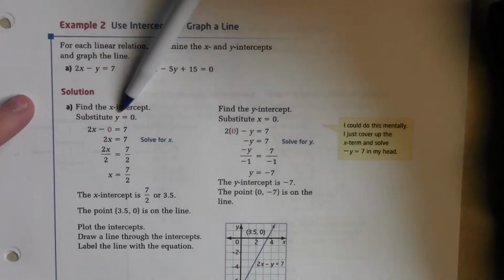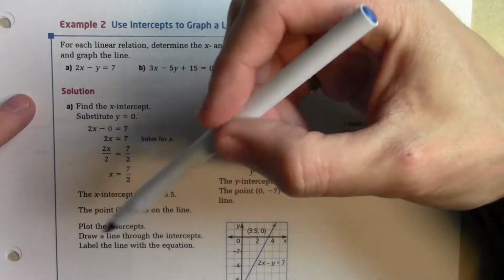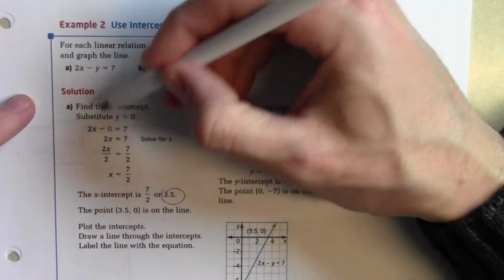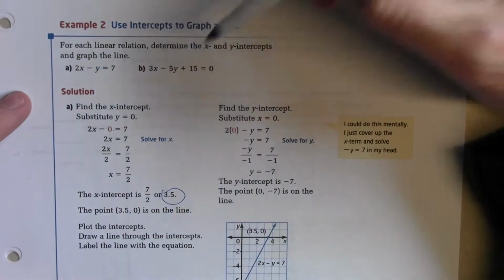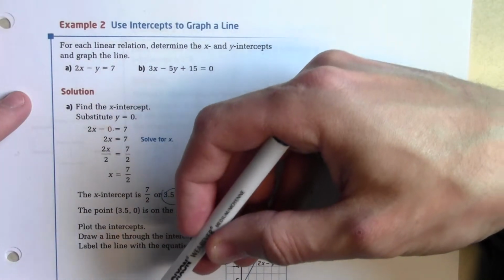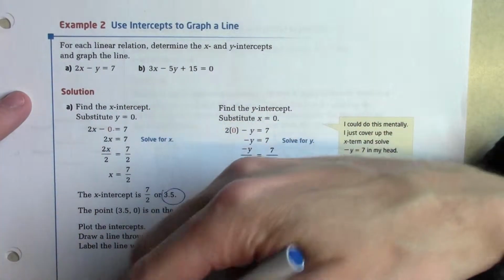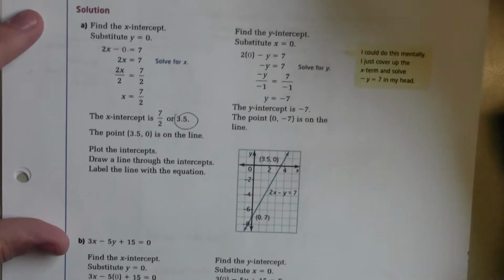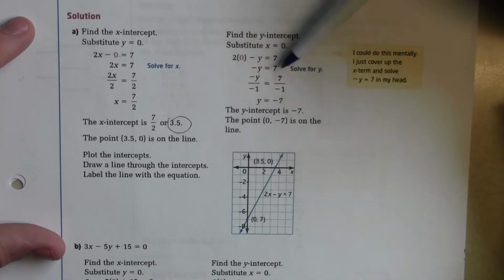We're substituting y equals 0 to get the x-intercept. So we get 3.5. Right, y is 0, x is 3.5. Same thing for b. We're going to substitute y is 0 and get negative 5. Let's finish off a. To solve for the y-intercept, we substitute x equals 0.